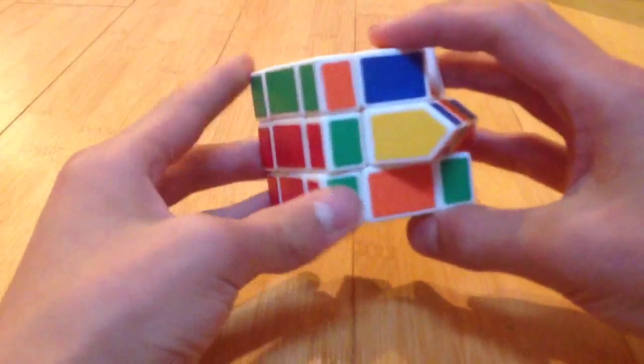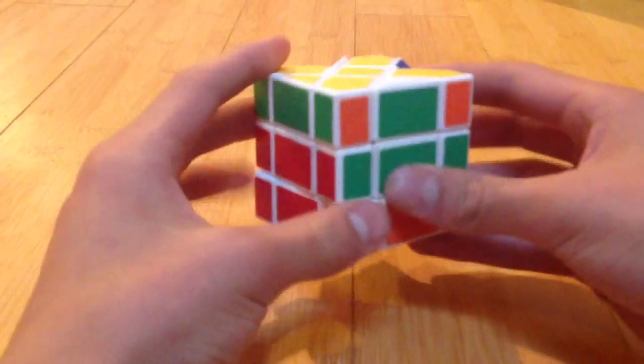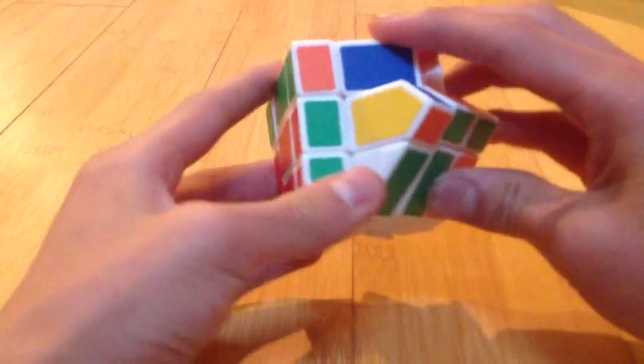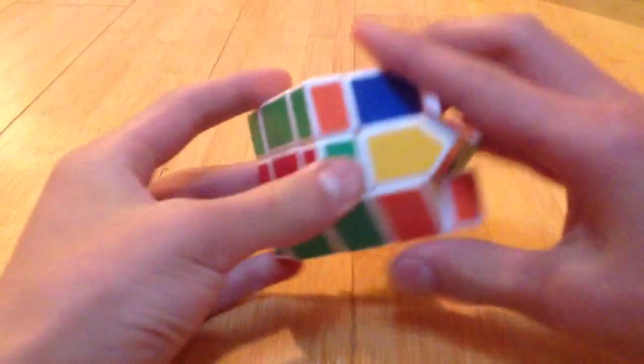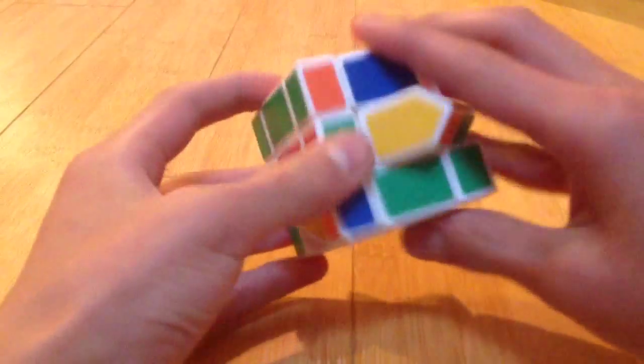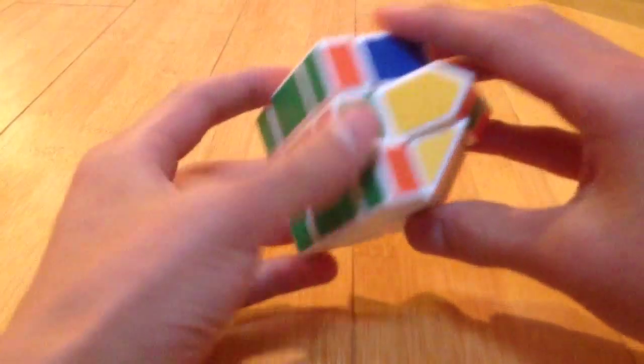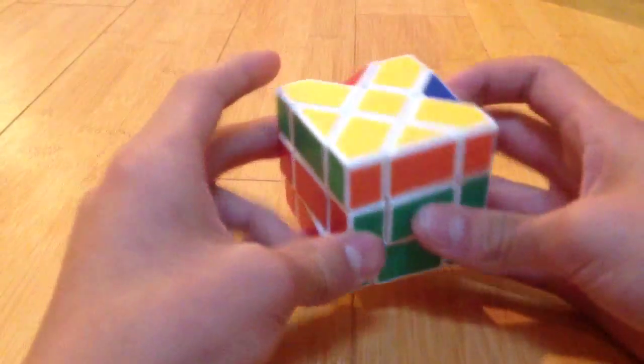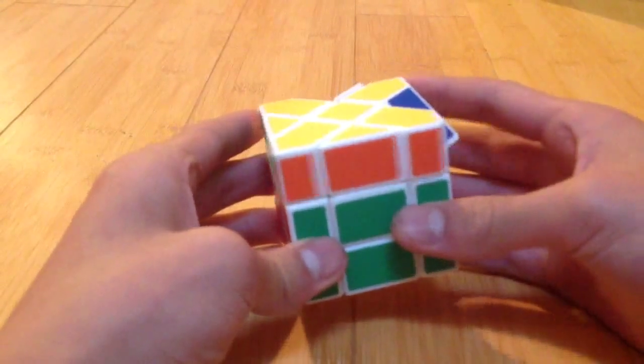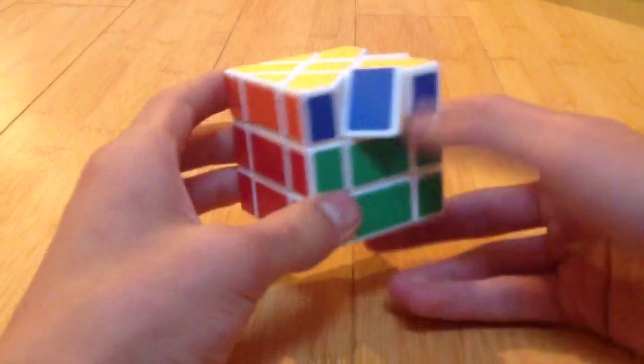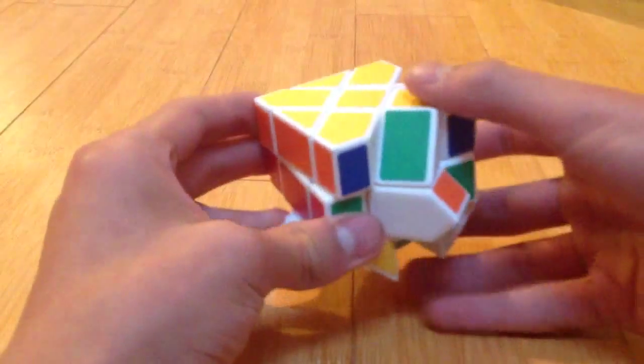So down, left, up, right, and repeat. And just keep doing that until the corner is solved, and then turn the up face and move to the next corner and finish the process.